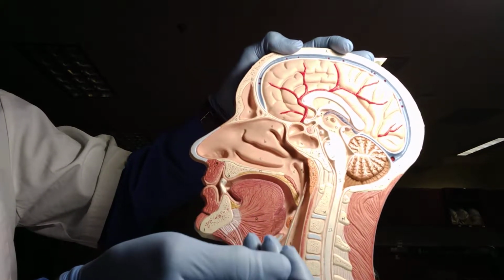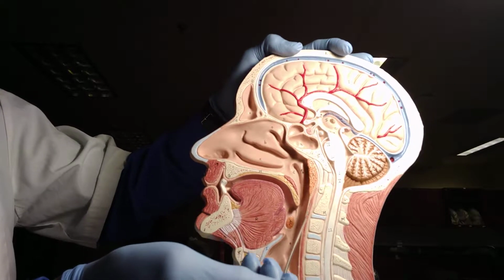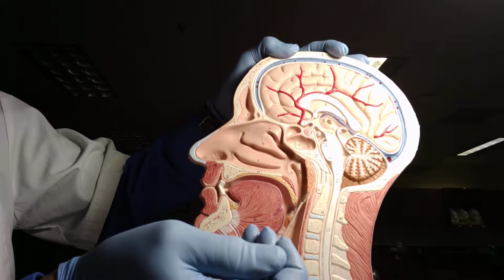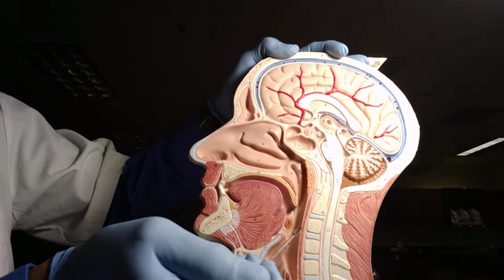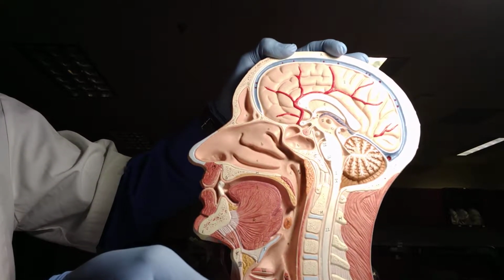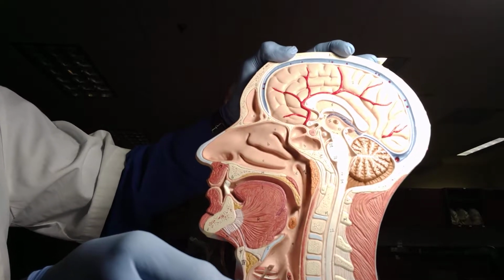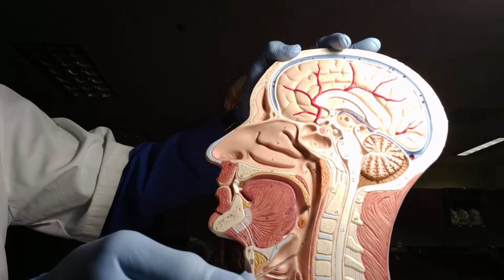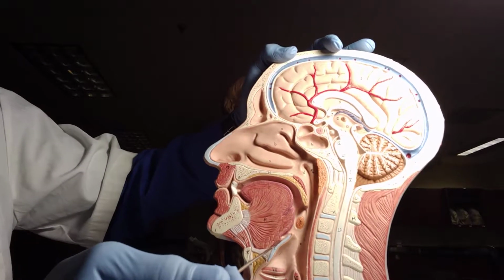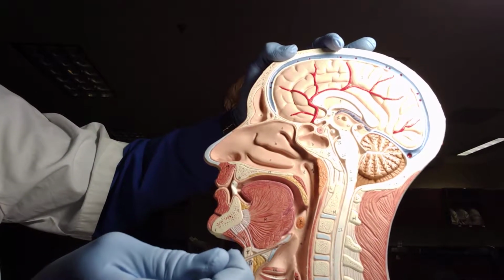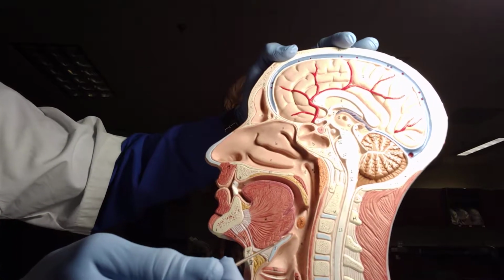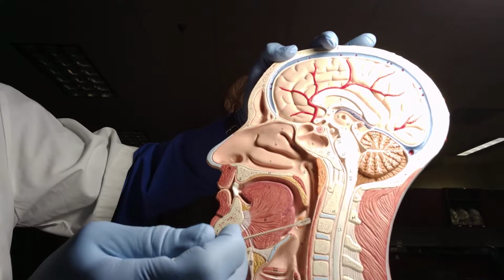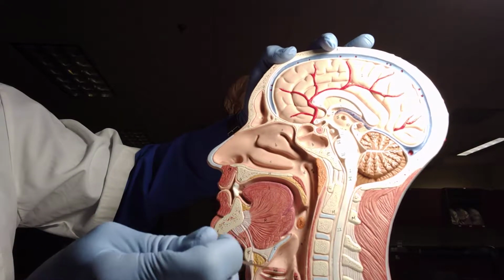This area is known as the nasopharynx. This is the oropharynx. So nasopharynx, oropharynx, and this is the laryngopharynx. Taking a look at the larynx, it is a structure that is formed of 9 cartilaginous structures. These are working together to direct the flow of air to the trachea, or the windpipe.